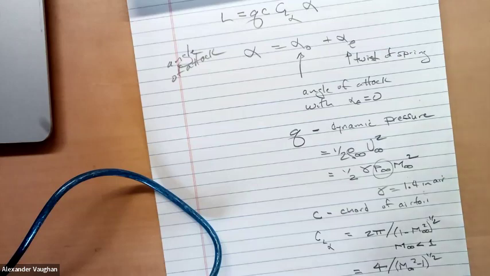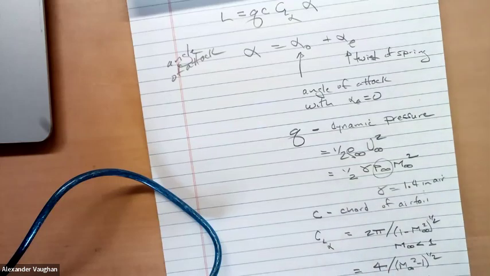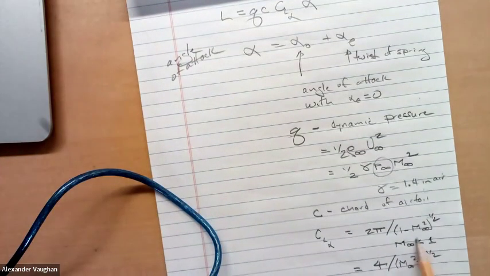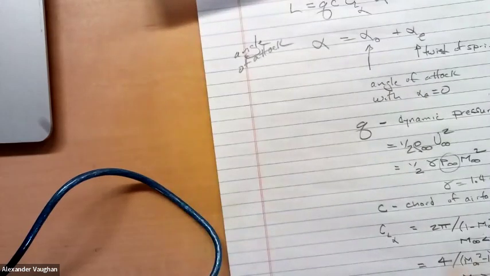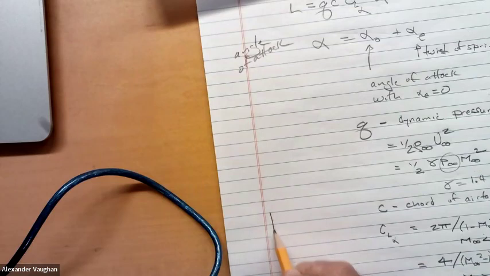But for the moment, particularly if we were going to do an experiment in our low-speed wind tunnel, we could use this formula. If the Mach number were 0.1, this Mach number factor is hardly anything at all. It's just 2 pi, right? That's the magic number.